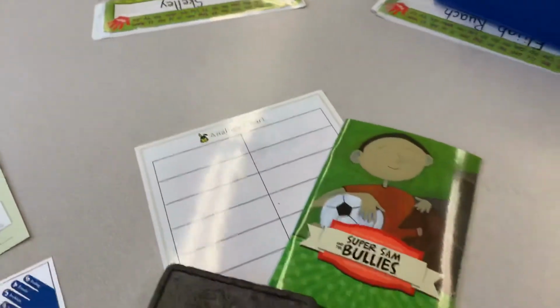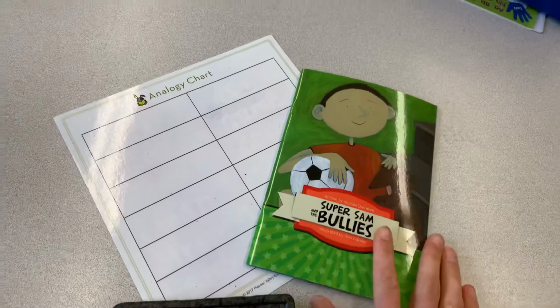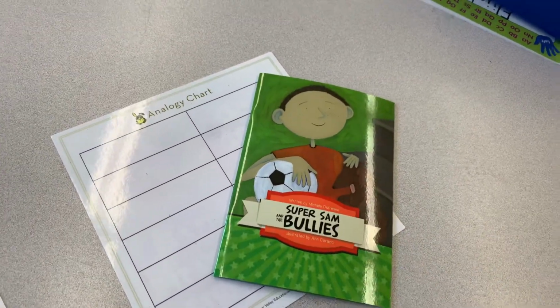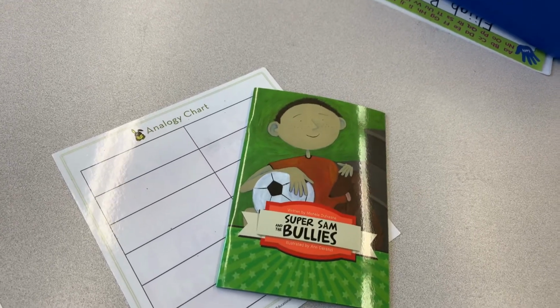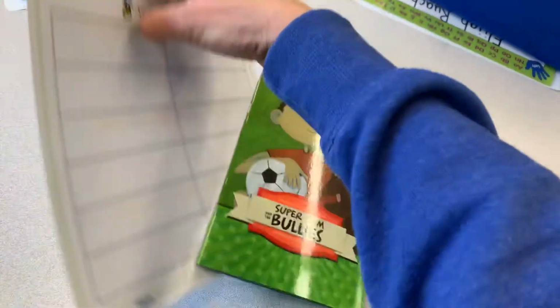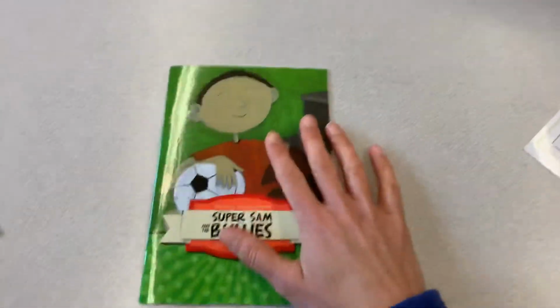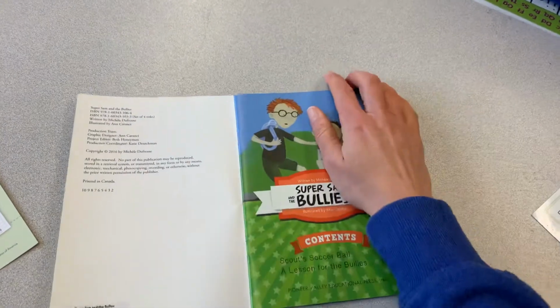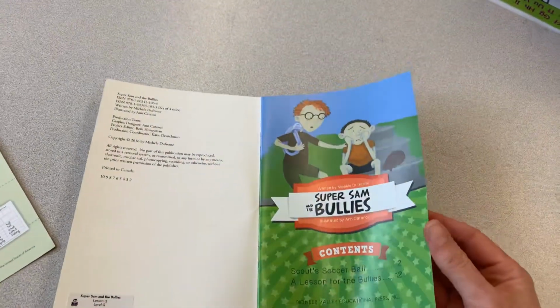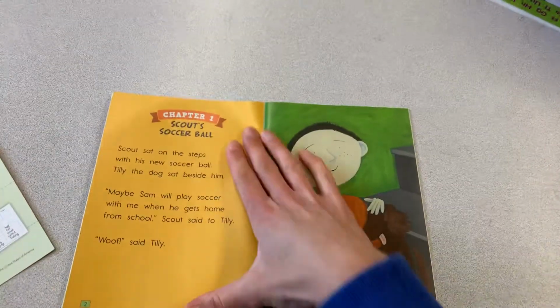As we move on through our lesson today, again, I'll read the synopsis to you. Scout has a problem with some bullies who want to play with his new soccer ball. I'd like you to just take a moment and look at some of the pictures in the story today. I'll do the same thing too. Let's do a little picture walk. Looks like there's some contents, 2 sections to the book.